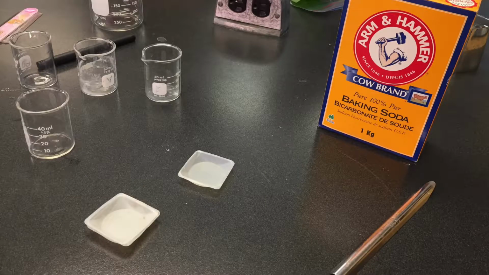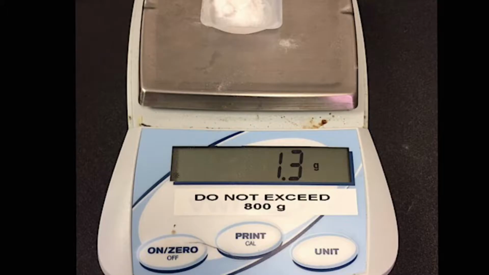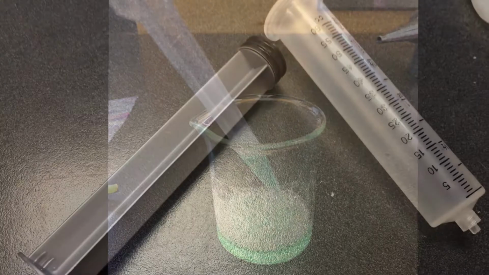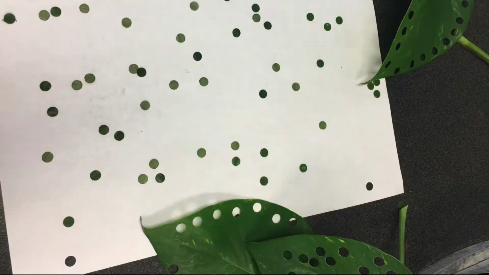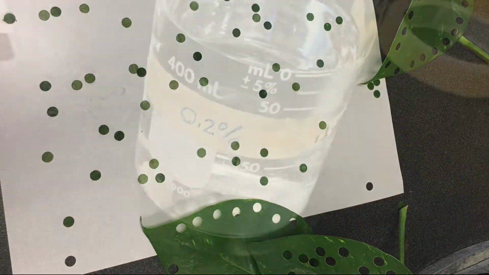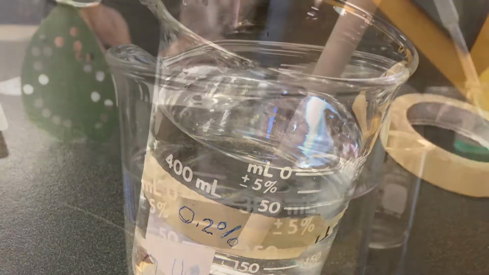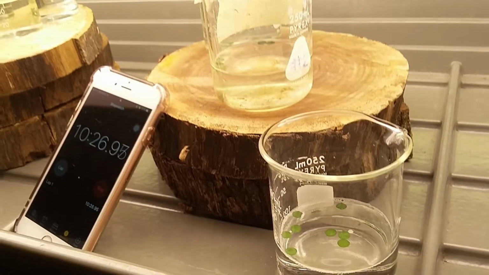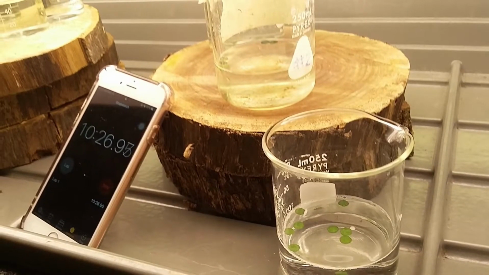The things you'll need will be baking soda, distilled water, a weigh boat, a scale, a pipette, 10 milliliters of liquid dish soap, a syringe, a hole puncher, a few philodendron leaves, a 400 milliliter beaker, one 300 milliliter beaker, 3 250 milliliter beakers, a timer, and a light source.